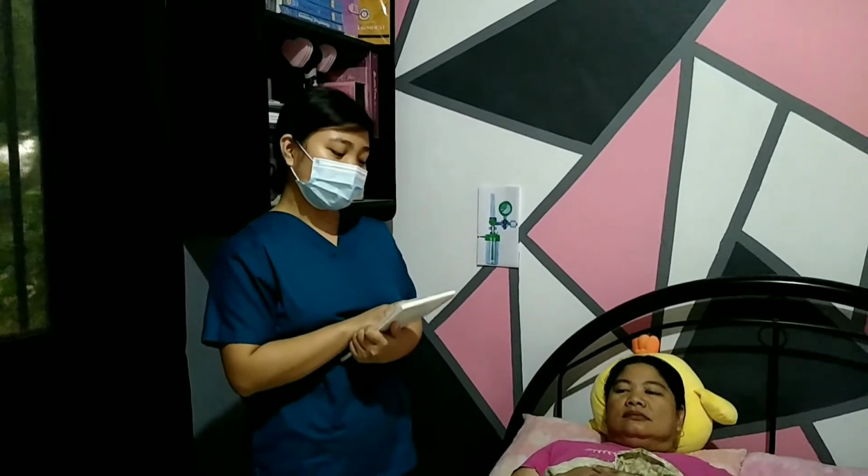After coughing, note the patient's most recent ABG results or SpO2 value. And then lastly, don't forget to review the patient's medical record for the order of oxygen. For the planning, you need to identify the expected outcomes for your patient. And for this procedure, we will be doing the administration of oxygen.